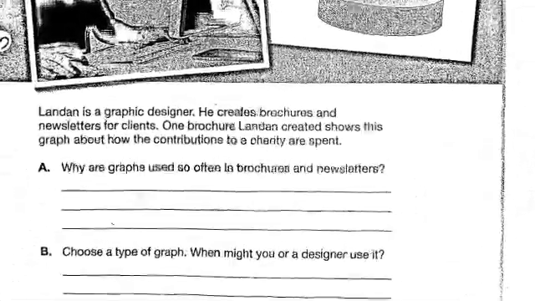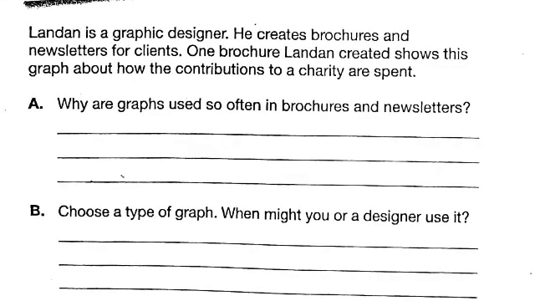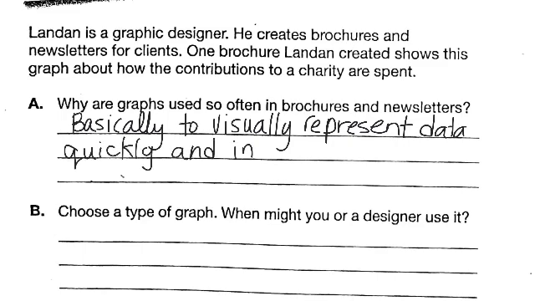All right. So why are graphs used so often in brochures and newsletters? So basically, to visually represent data quickly and in a format that's easily understood.